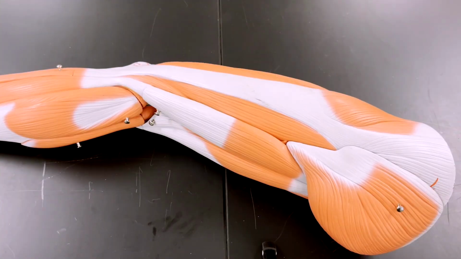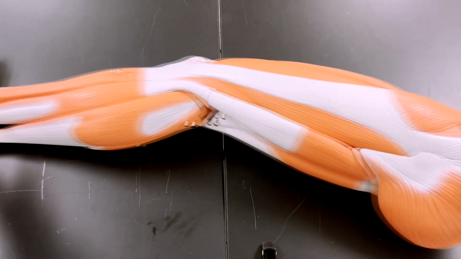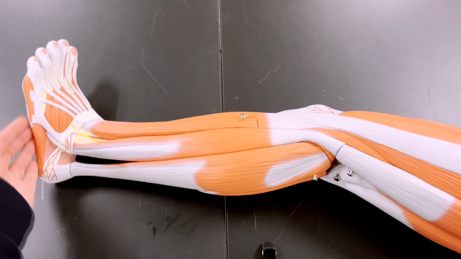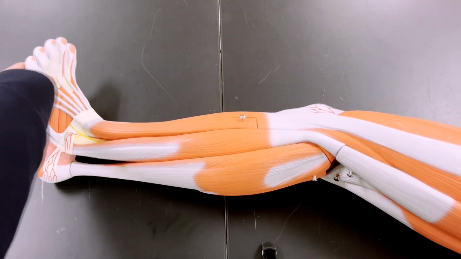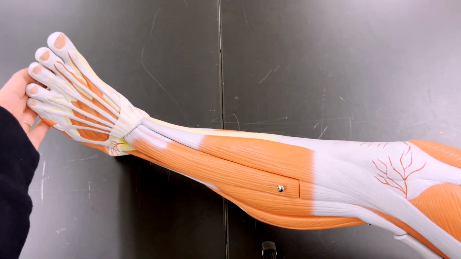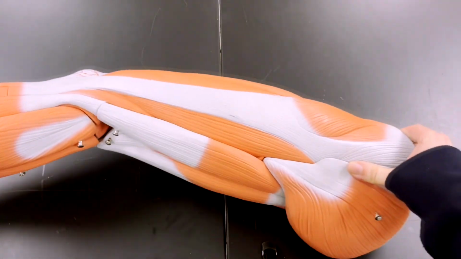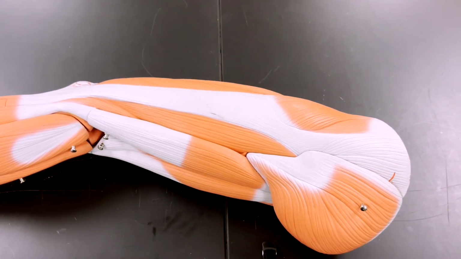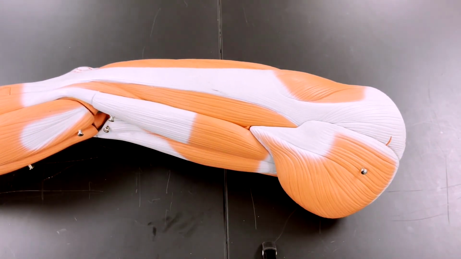All right, now we're going to look at the leg. And again, the very first thing we're going to want to do before we start naming muscles is to identify bilateral symmetry. And so if we know that this is going to be lateral, and this is going to be medial, we can tell that this is going to be our left foot. And by consequence, this is going to be our left leg. So with that, let's go ahead and get started.